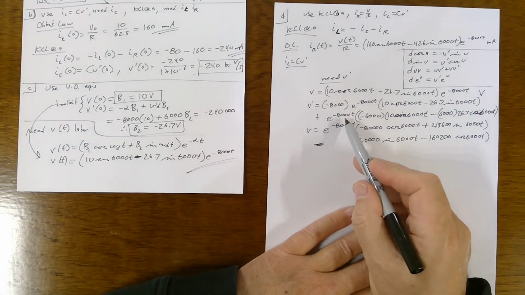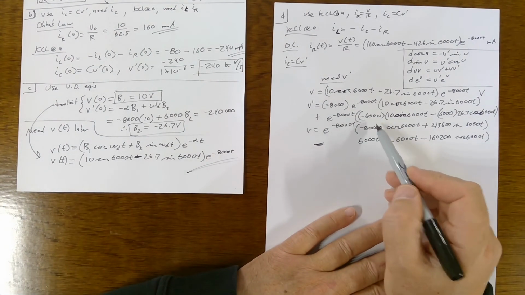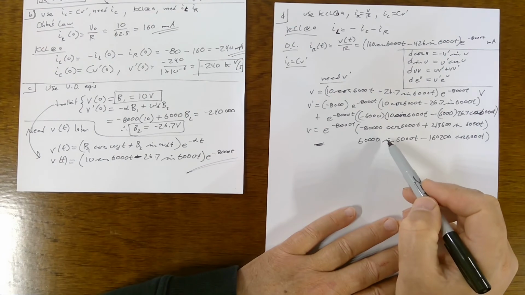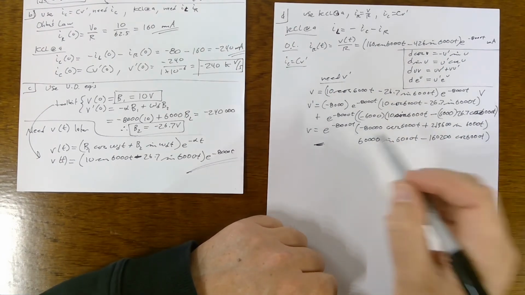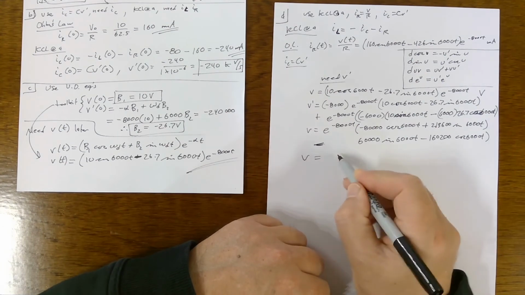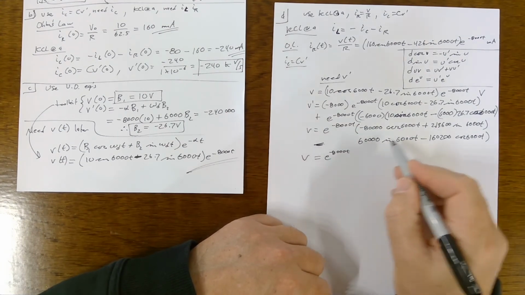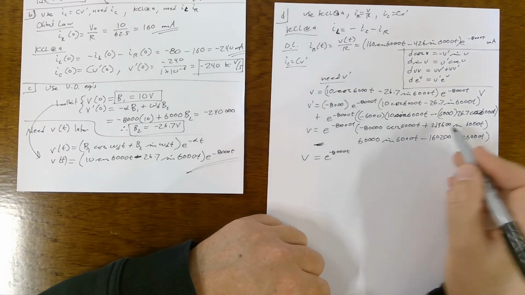Yeah, then we've got 2 cosines and 2 sines.